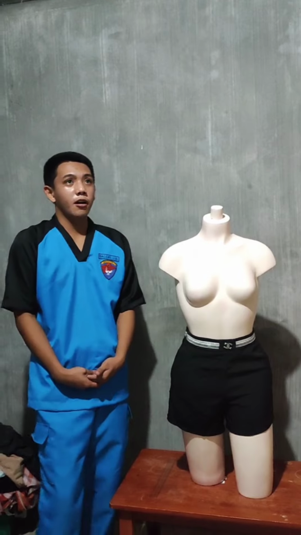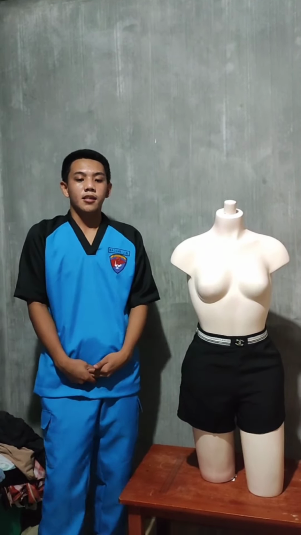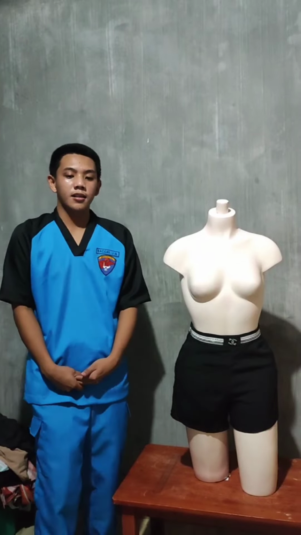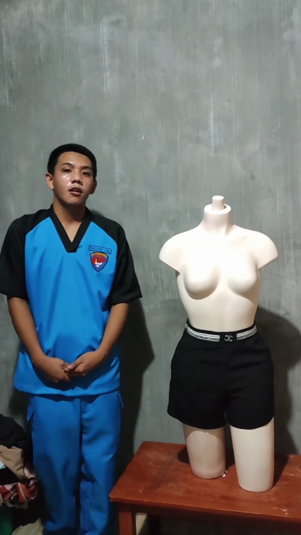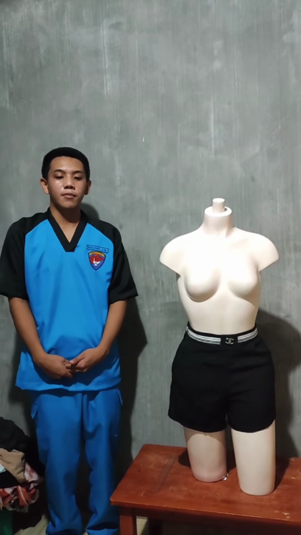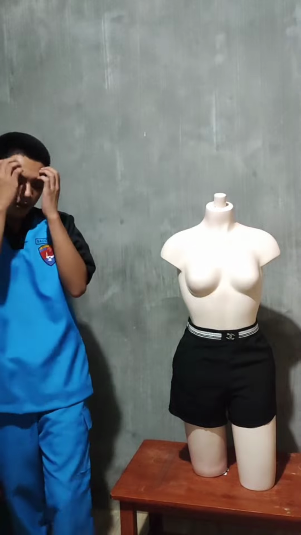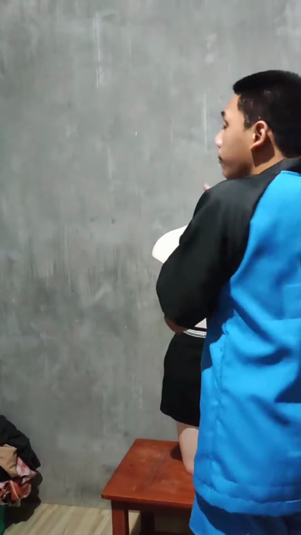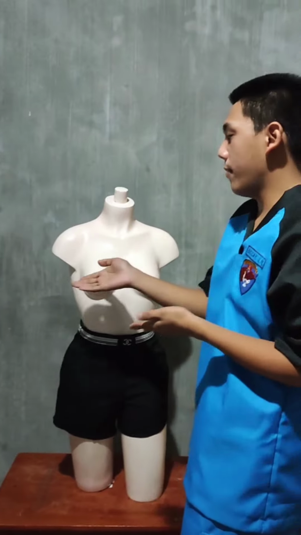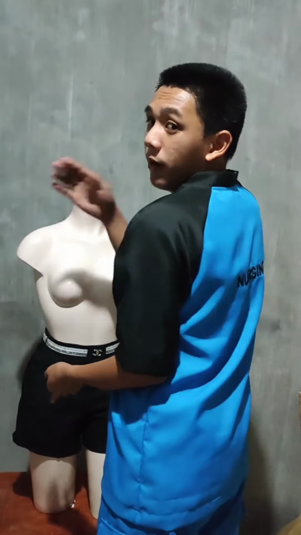Then after inspecting, you can now palpate the axillary, subclavicular, and supraclavicular lymph nodes. The client is seated with her arms abducted and supported on the nurse's forearm. Imagine that the patient has hands and her hand is resting on my forearm.